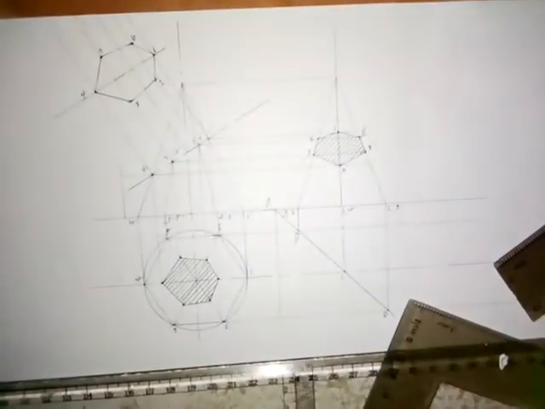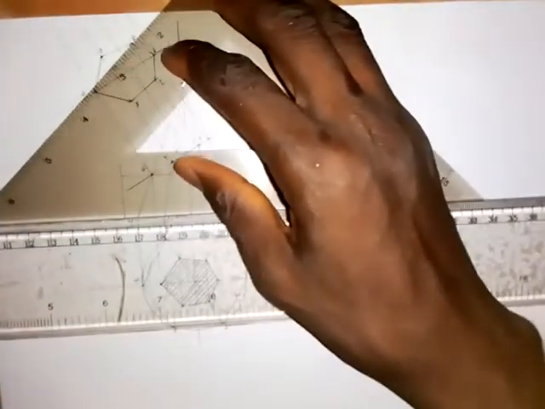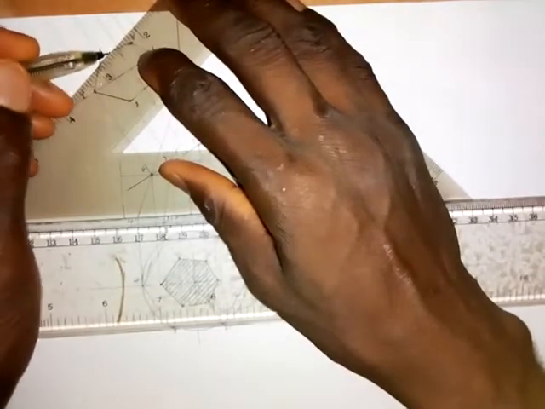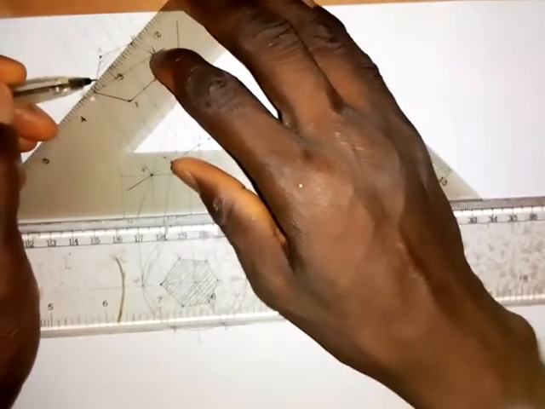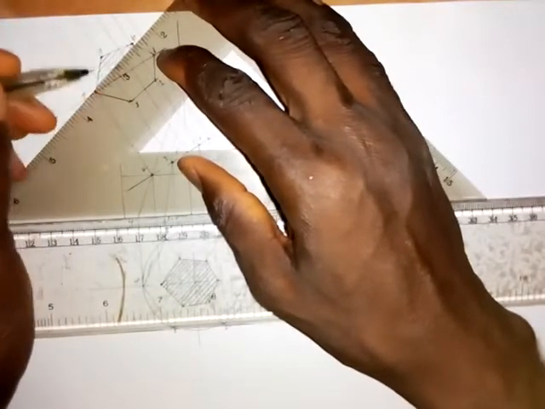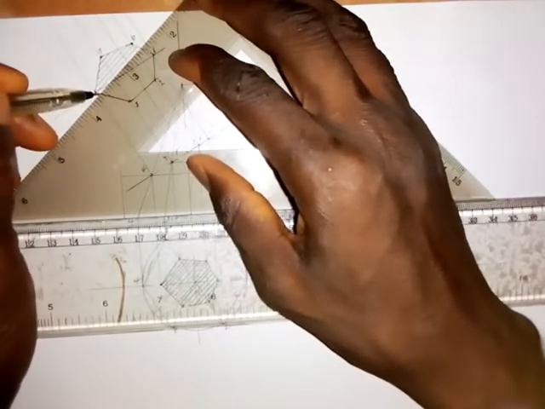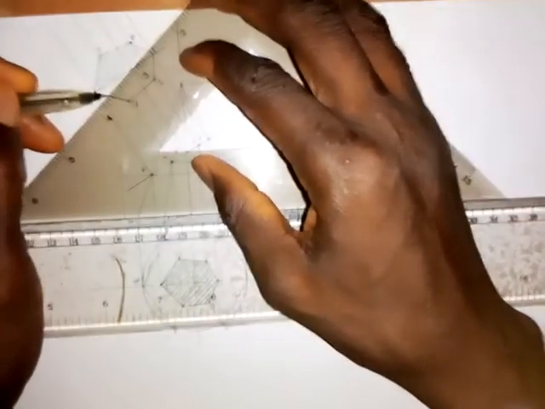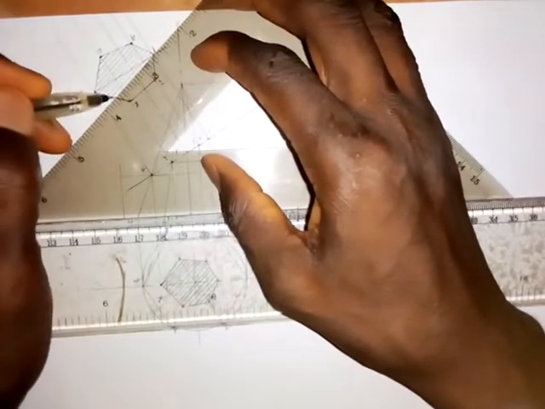Okay, so after doing this, the next thing we are going to do is to show the roughness of the surface. So just take your 45° set square and hatch the surface like this. Make sure the spaces between the lines are almost equal.